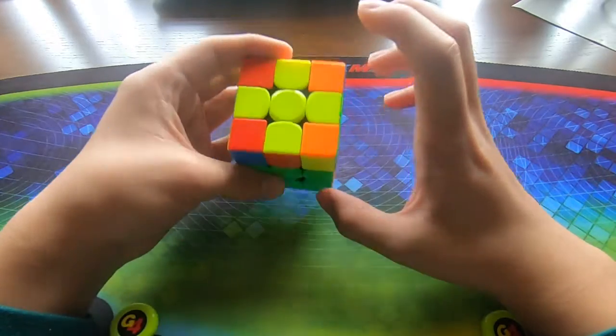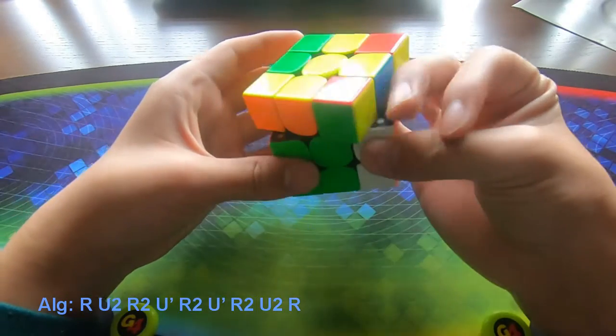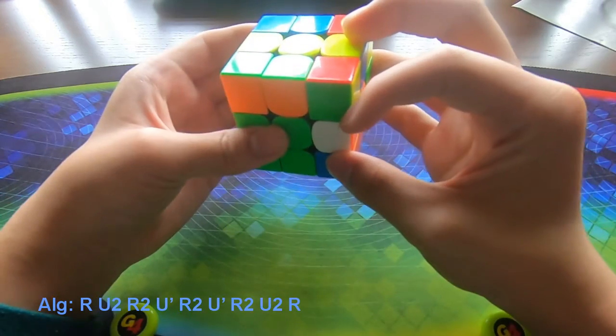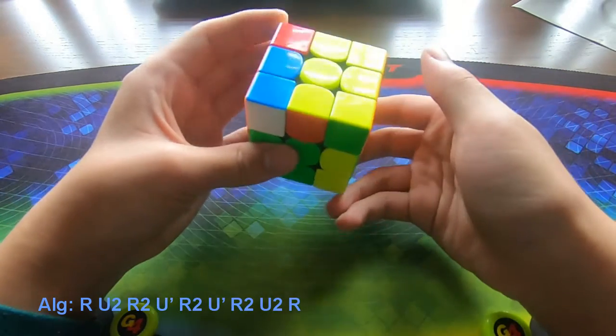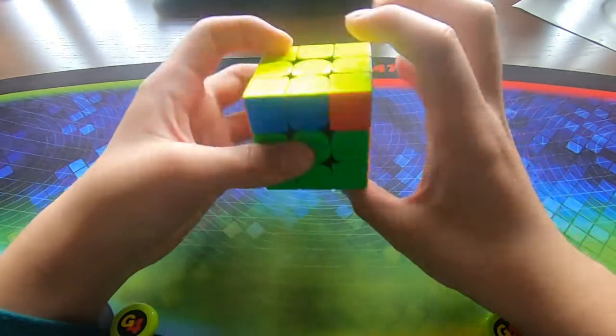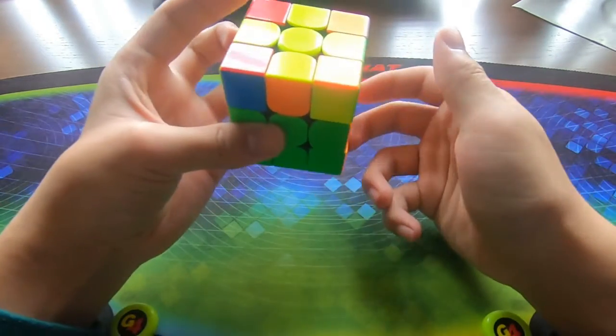The algorithm for this is R, U2, R2, U prime, R2, U prime, R2, U2, R. Fast, that would look like this.